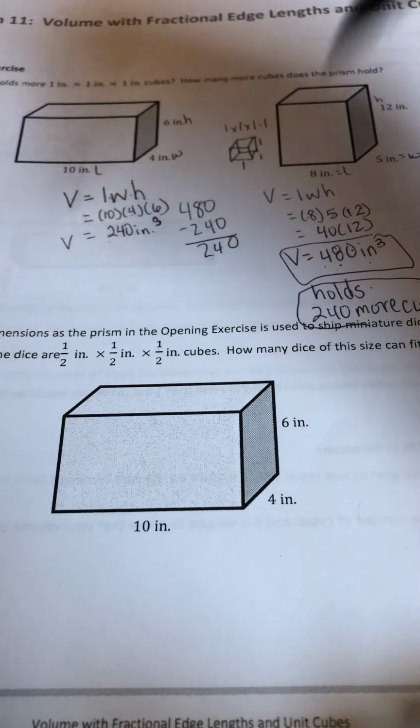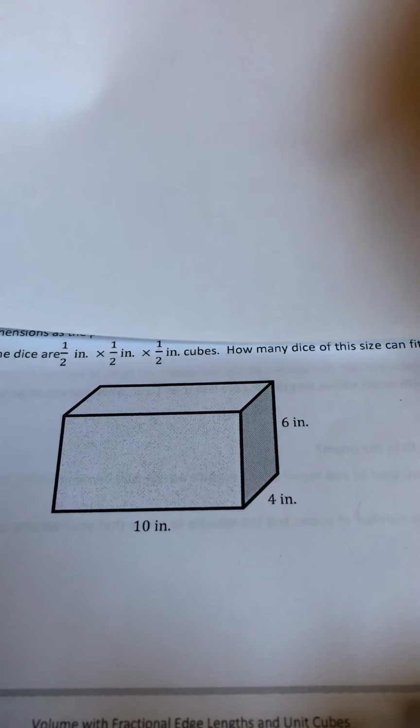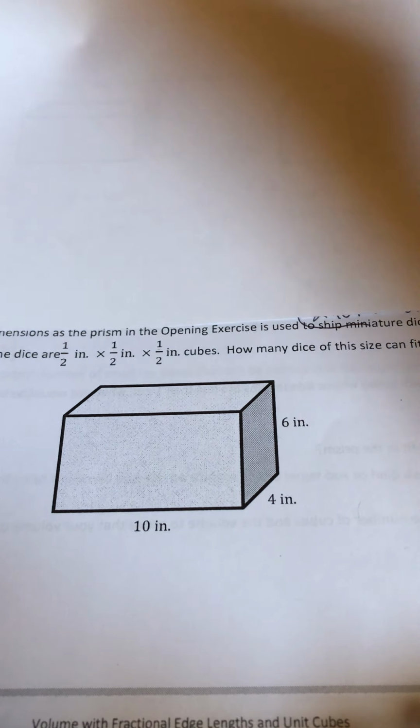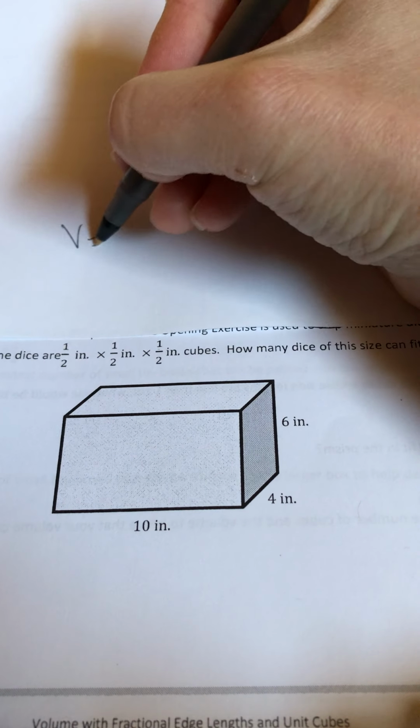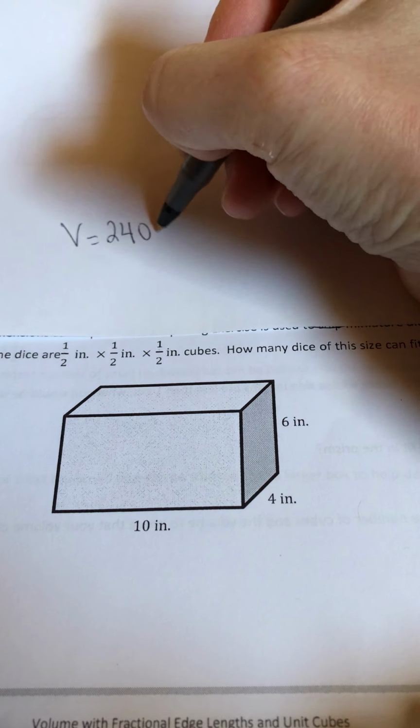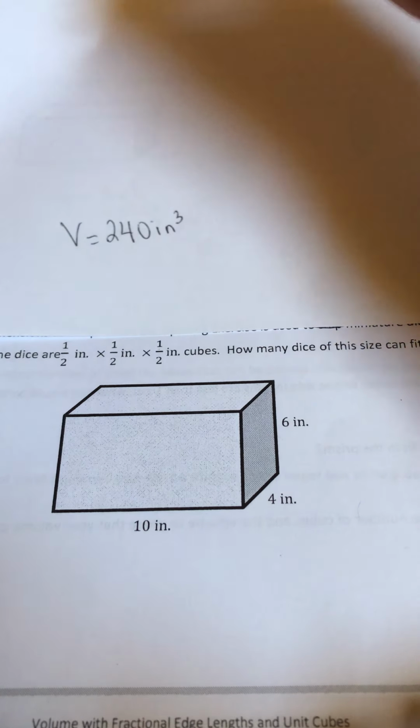So I have this prism, it's the same as the opening exercise. So I know the volume was 240 inches cubed.